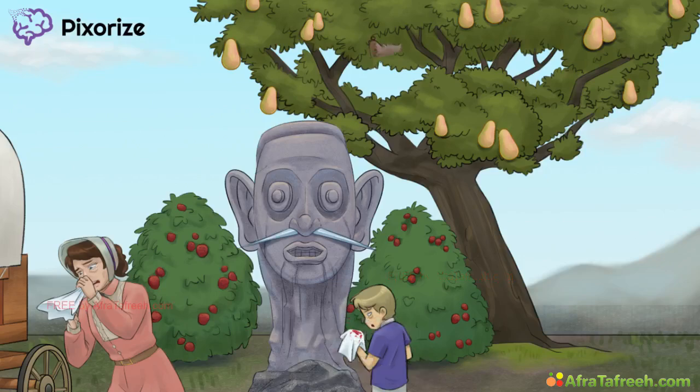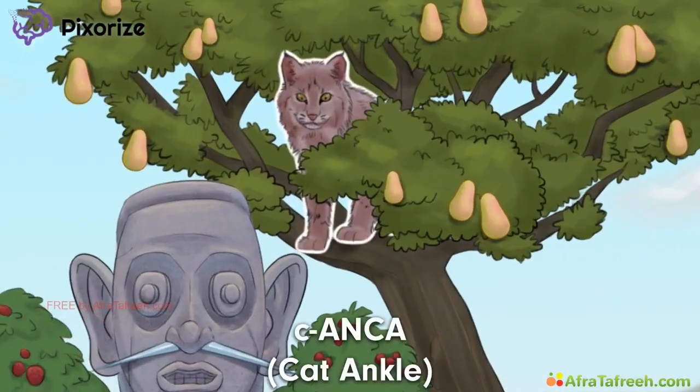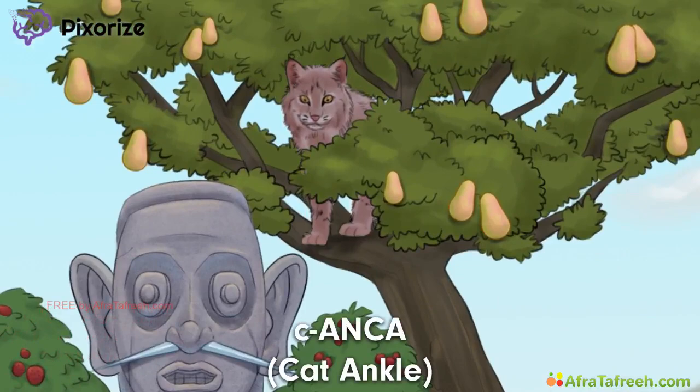On a related note, notice this giant bobcat just lounging around in the pear tree. Actually, the tree is obscuring most of this cat, so all we can see is the cat's ankle. This cat's ankle is here to symbolize PR3 ANCA's other name, C ANCA. C ANCA for cat ankle, get it?